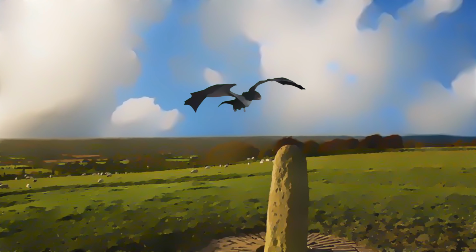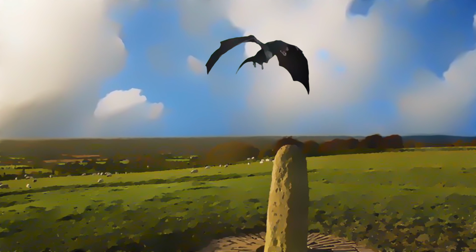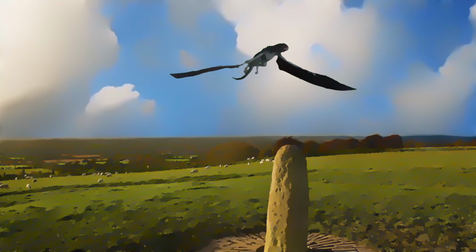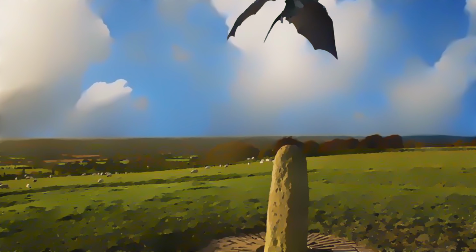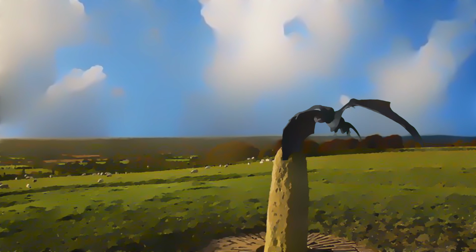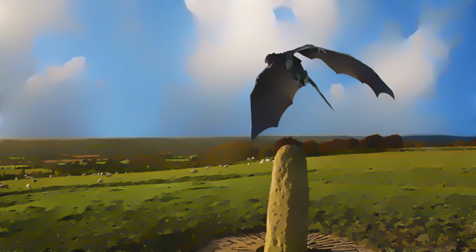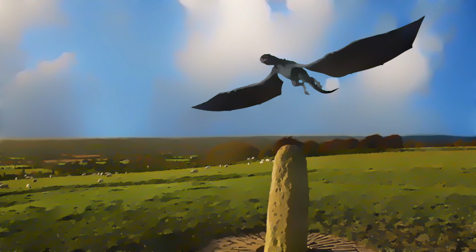As you can see, the landscape has been rendered as a painting, the sky as a painting, and the dragon itself, which is an asset and not a particularly high quality asset, looks absolutely fantastic as a painted dragon in this sequence. Thank you very much.